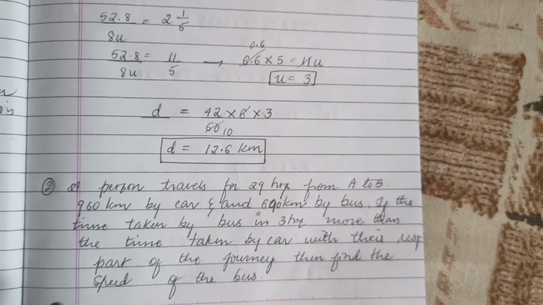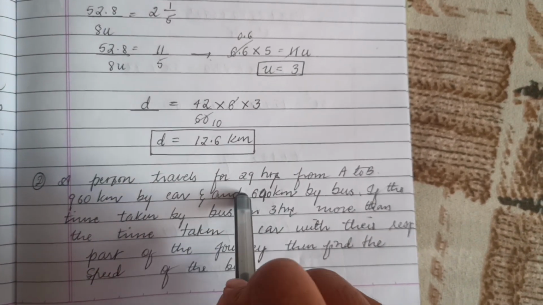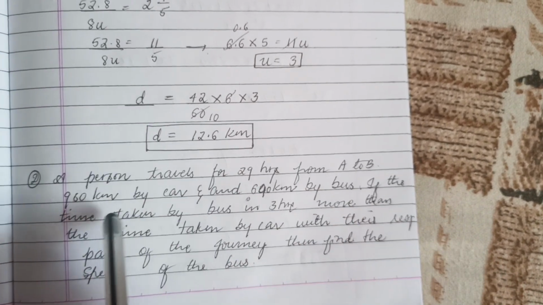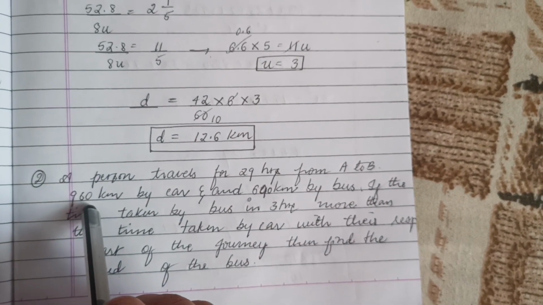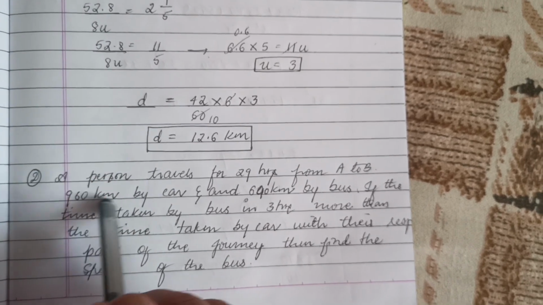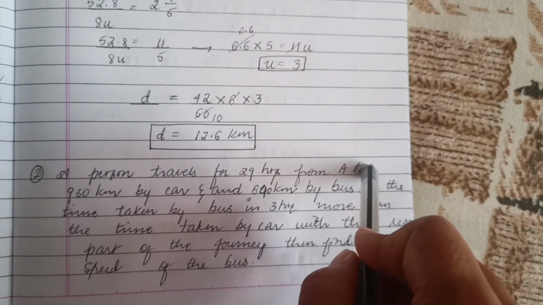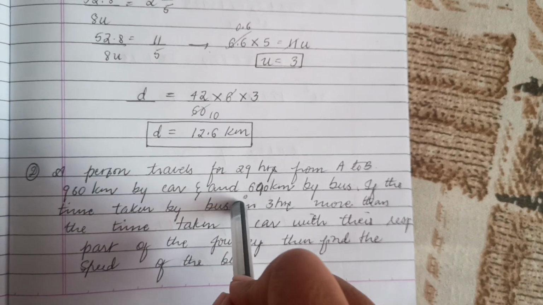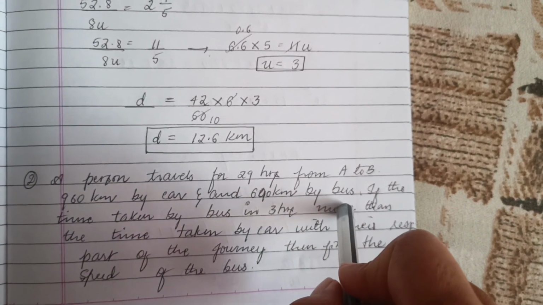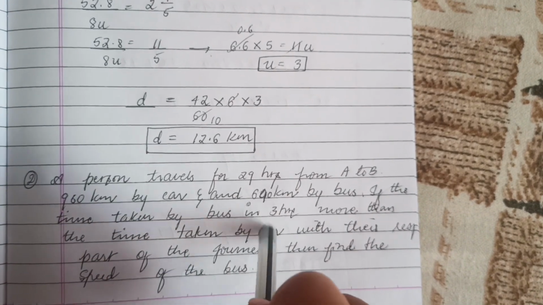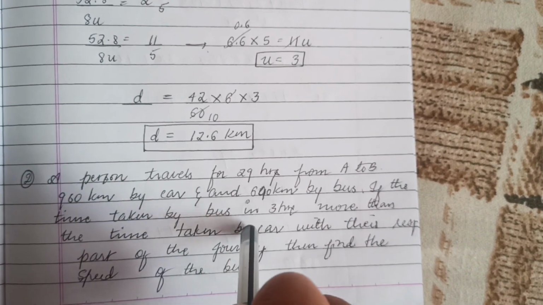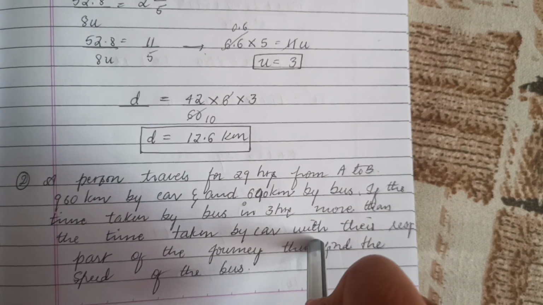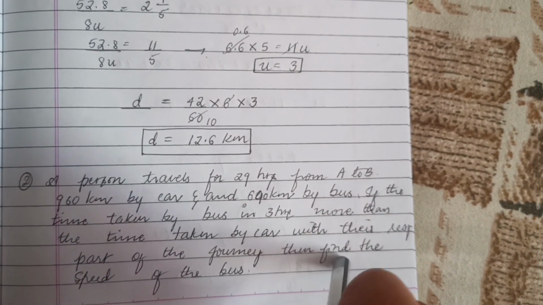Next, a person travels for 29 hours from A to B, where A and B are two points, and the distance between them is 960 km. He travels 690 km by car and the rest by bus. If the time taken by the bus is 3 hours more than the time taken by car for their respective parts of the journey, then find the speed of the bus.